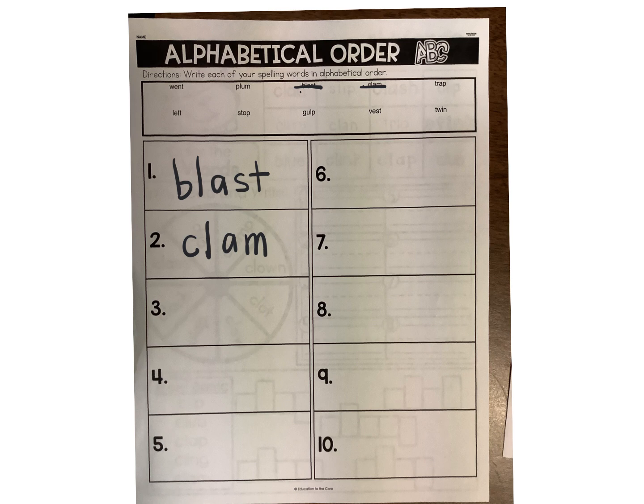Okay, so what letter comes after C? D. Do you see a word that starts with a D? No. What about E? No. F? No. What about G? Yeah, there's a word that starts with G. Gulp. G, U, L, and P.